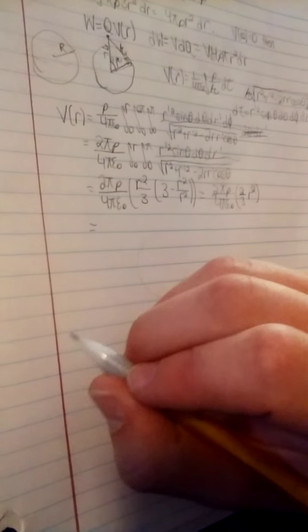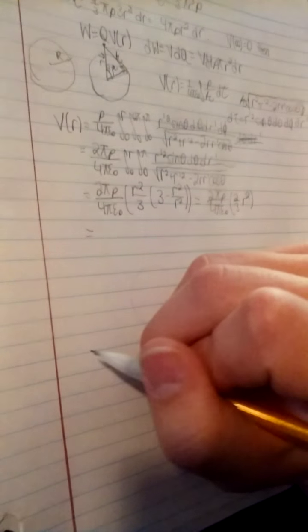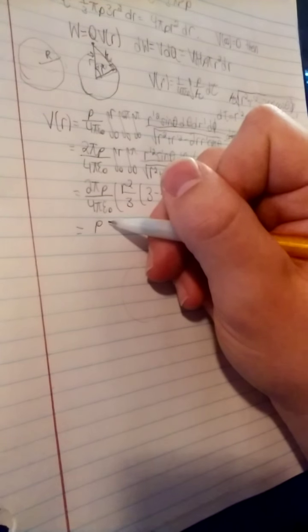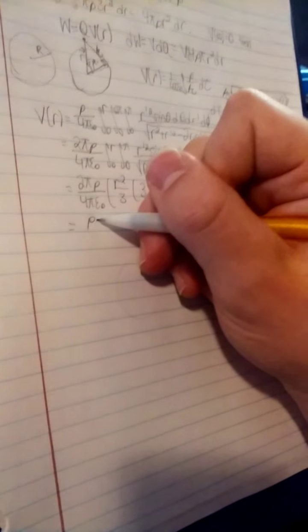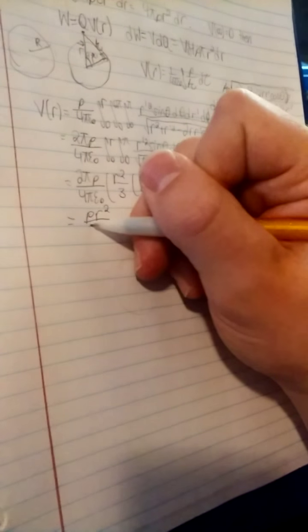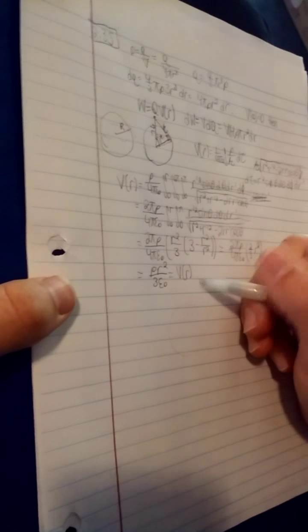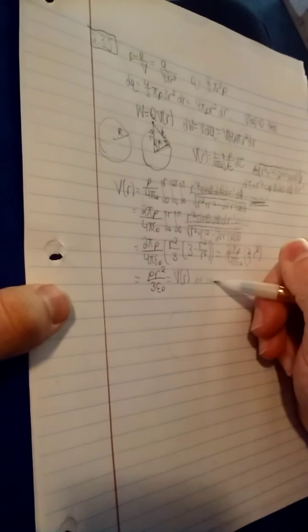So V at the surface, now plugging big R in for little r, is rho... or no, we're just going to leave it as little r for now: rho r squared over 3 epsilon naught, which is V of r at the surface.